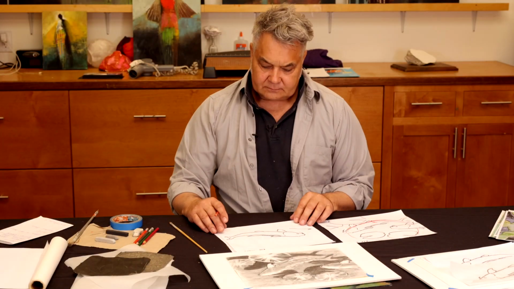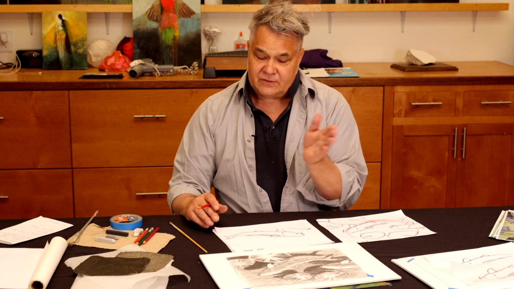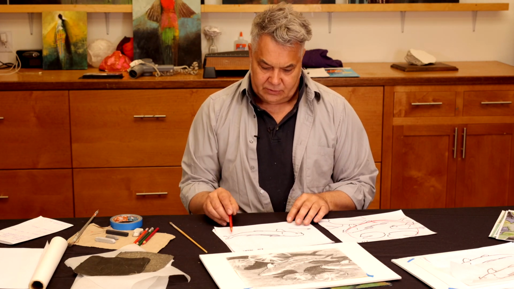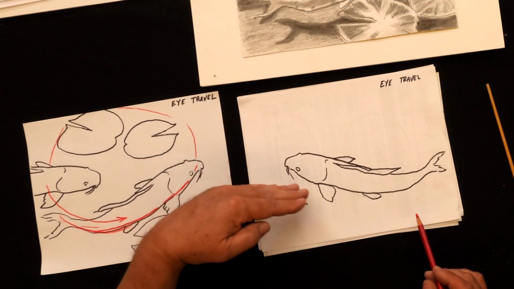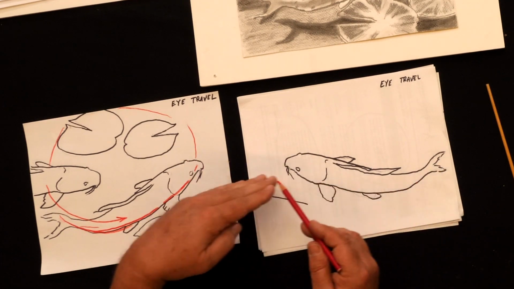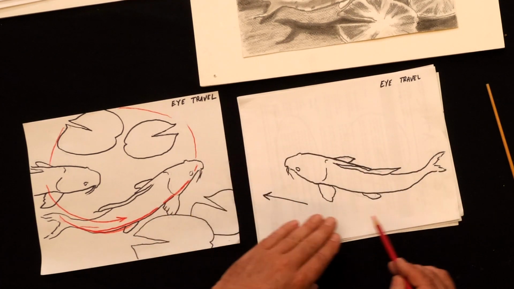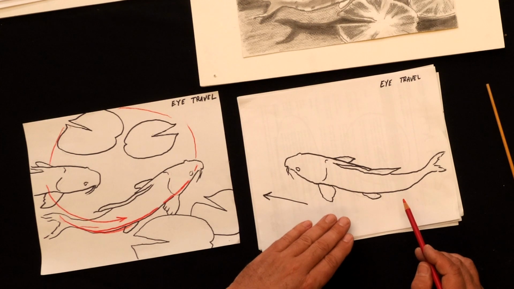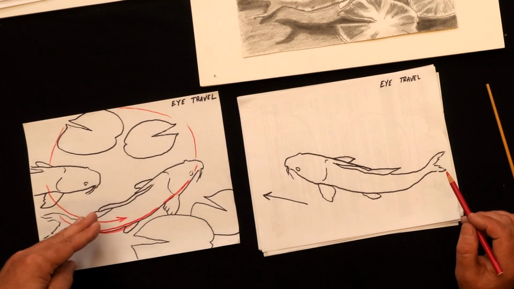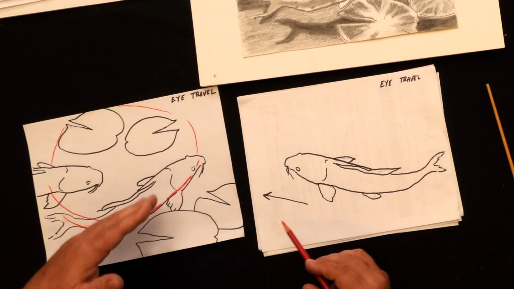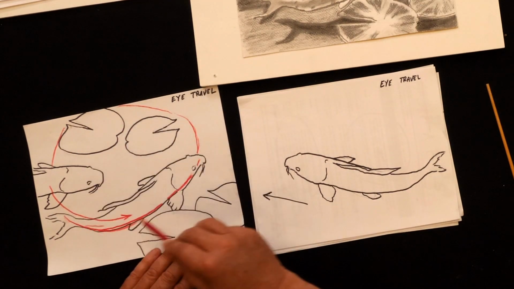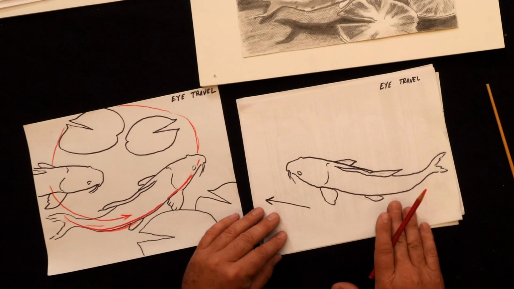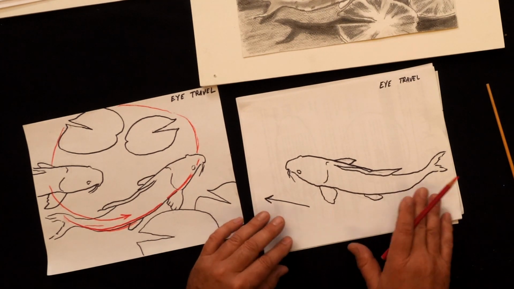As well, because we read from left to right, you may want to put your fish traveling to the left. The reason being, your eye goes this way, but the fish is going that way. So it's another way to keep your viewer's eye trained on your painting. In the example we have, I happen to have him facing to the right, but it's because he's pointing back up, and the circle does still keep you back in the painting. But keep eye travel in mind when you're positioning.